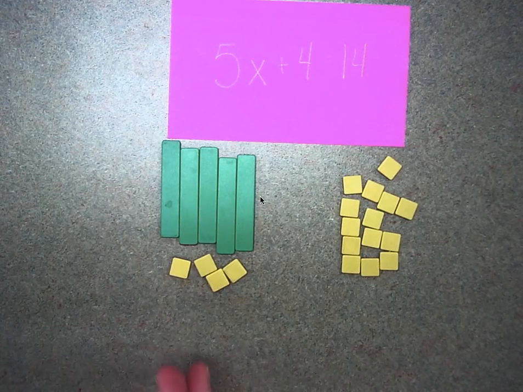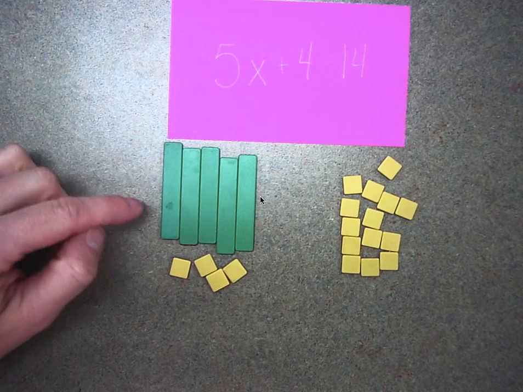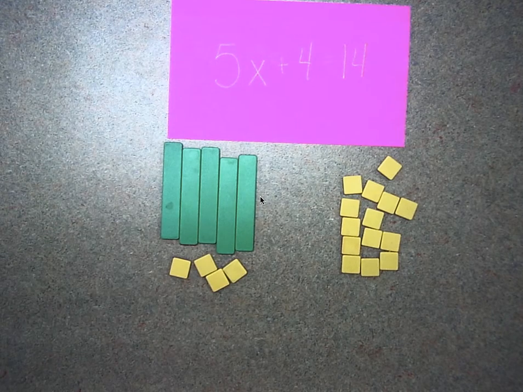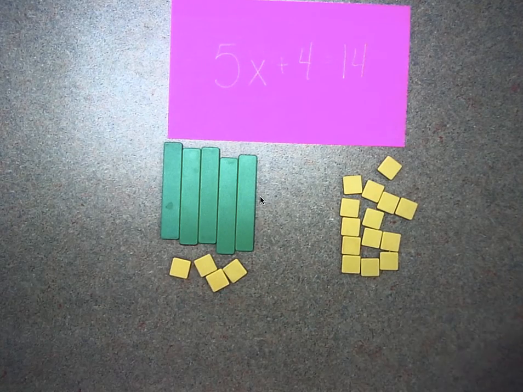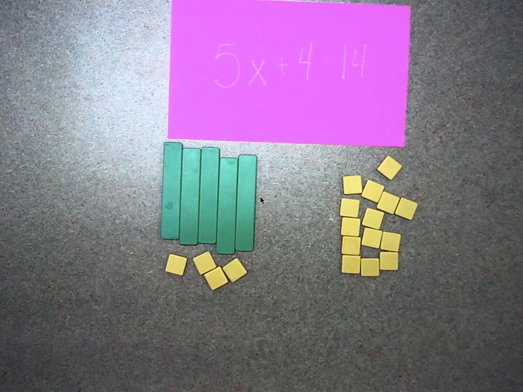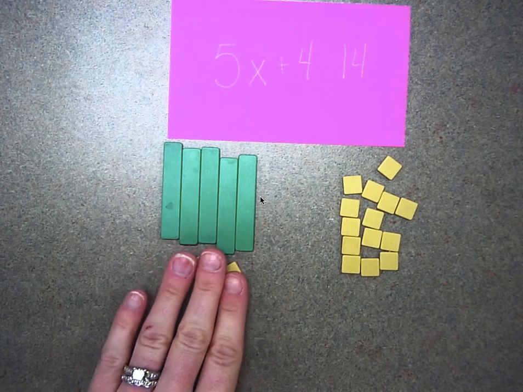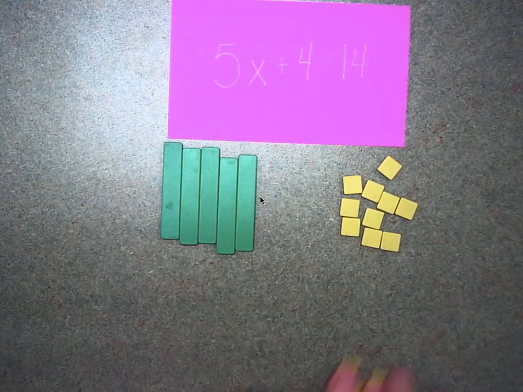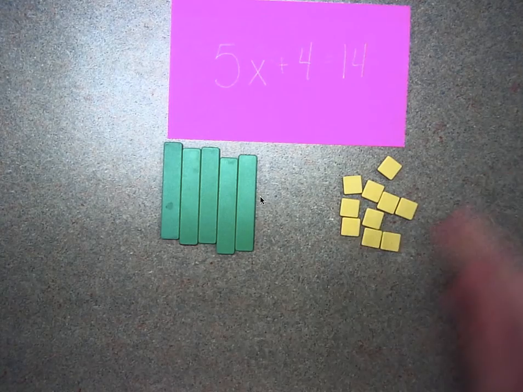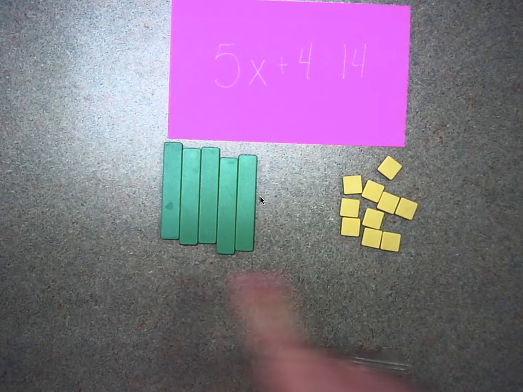So my whole task is to figure out what the value of one of these is, but I have to start unraveling it step by step. So the first step is to get all of my unit tiles on one side. So I need to get rid of these 4 unit tiles here. So if I take 4 away on the left side, I must do the exact same thing on the right. So I take 4 away. So now my new equation is 5x equals 10.